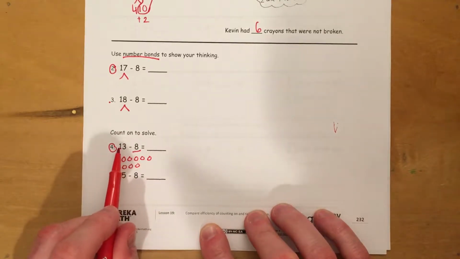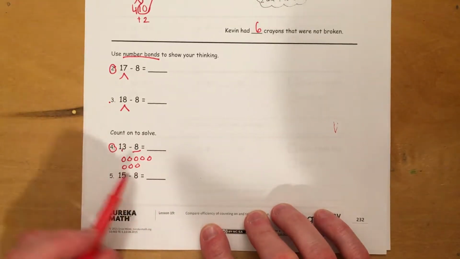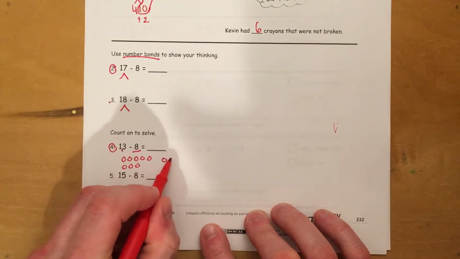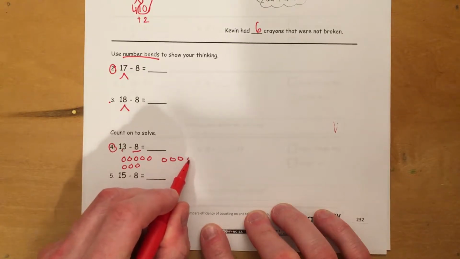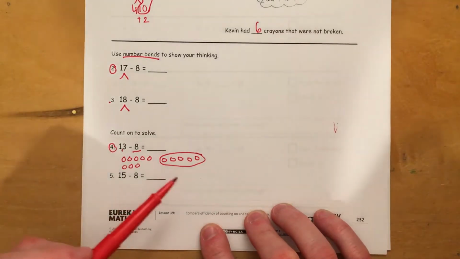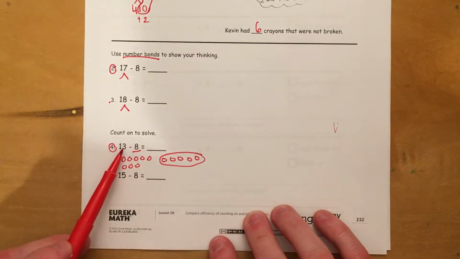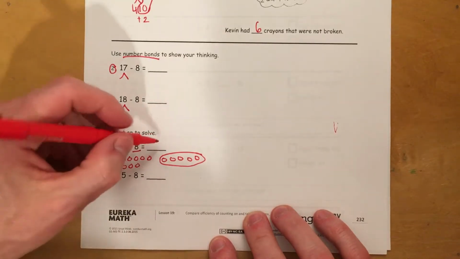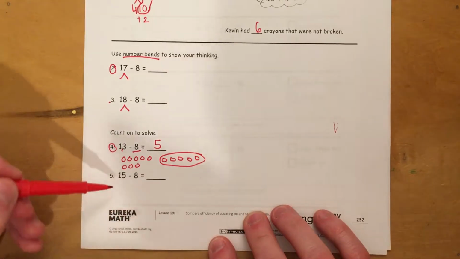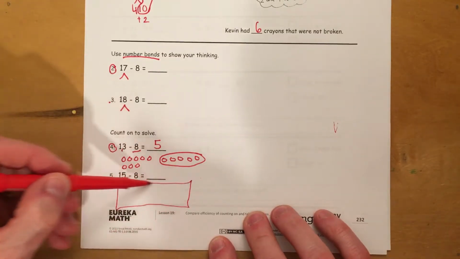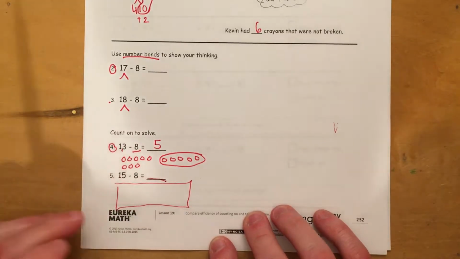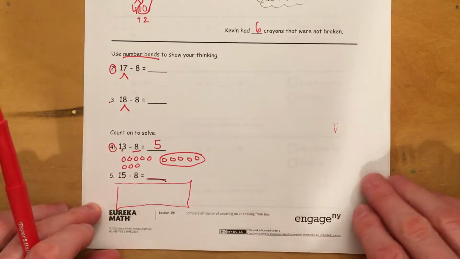And then we draw more until we get to 13, okay? So we've got 8, 9, 10, 11, 12, 13. So I ended up drawing 5 more, so I know that 13 minus 8 equals 5. So go ahead and draw your picture for number 15 and figure out what goes in that blank. So go ahead and pause.